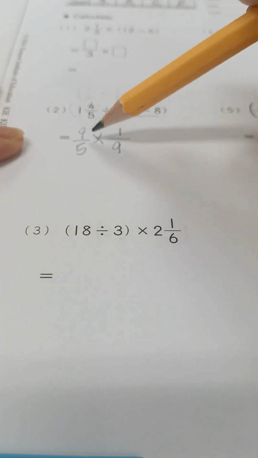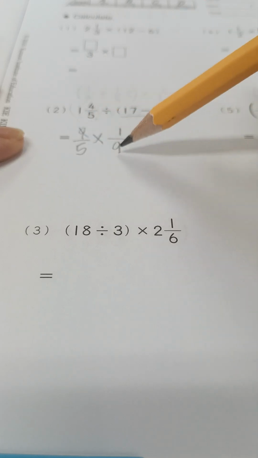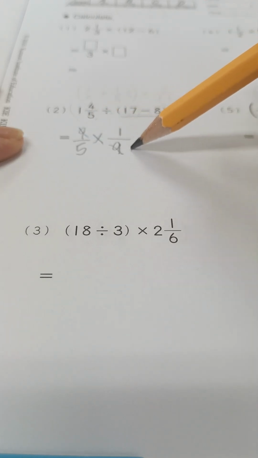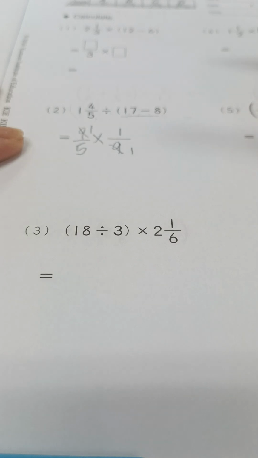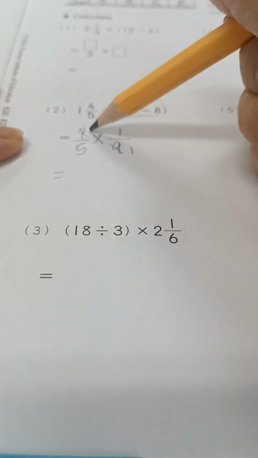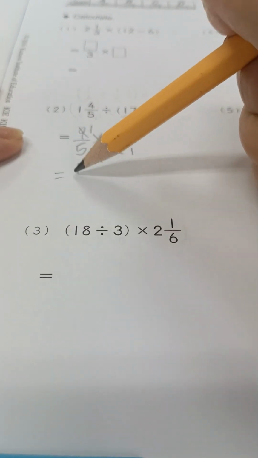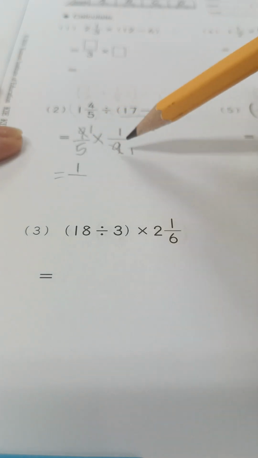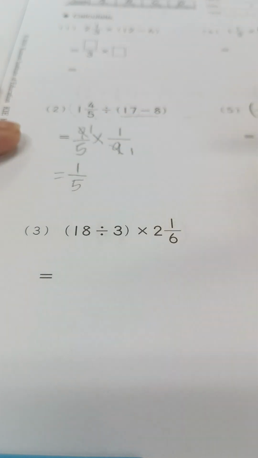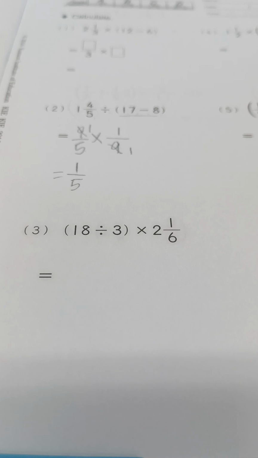Okay, so here we can cancel out wherever we can. Dividing by 9, I get a 1. Dividing by 9, I get a 1. On the top, we're left with 1 times 1. That stays as a 1. 5 times 1, that gives us 5. And 1 over 5 is the answer. Okay, let's do number 5 together.